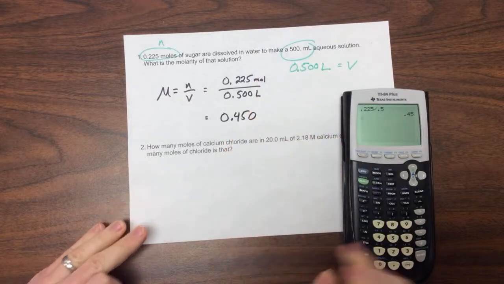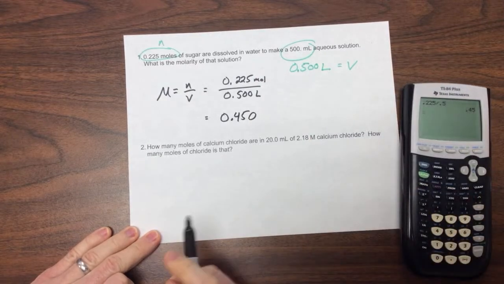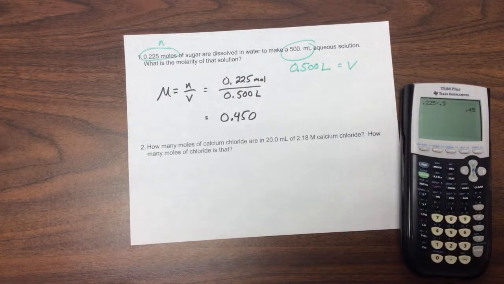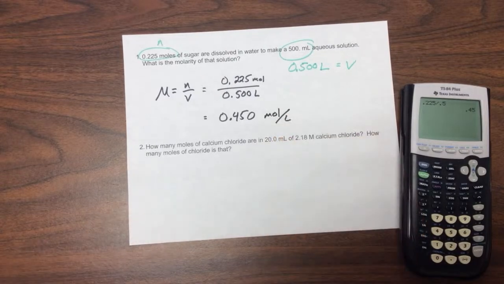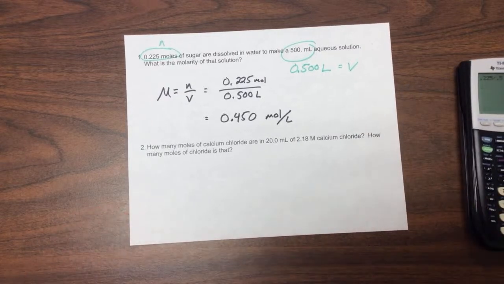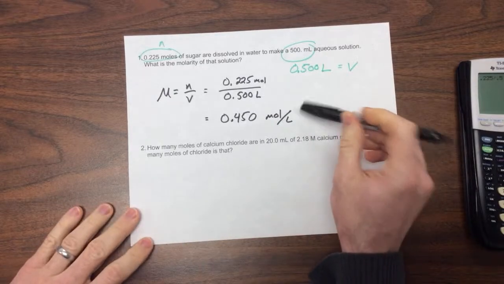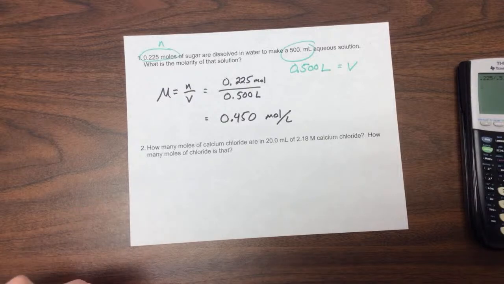Now guys, what are the units for this? You've got to make sure you include your units. Anybody in the comment section know the units? Yes, nice. We got some correct answers. Moles per liter. And I'm sure there's a little bit of time lag. It's not you guys taking forever to answer it. So we have 0.450 moles per liter. That's your final answer.